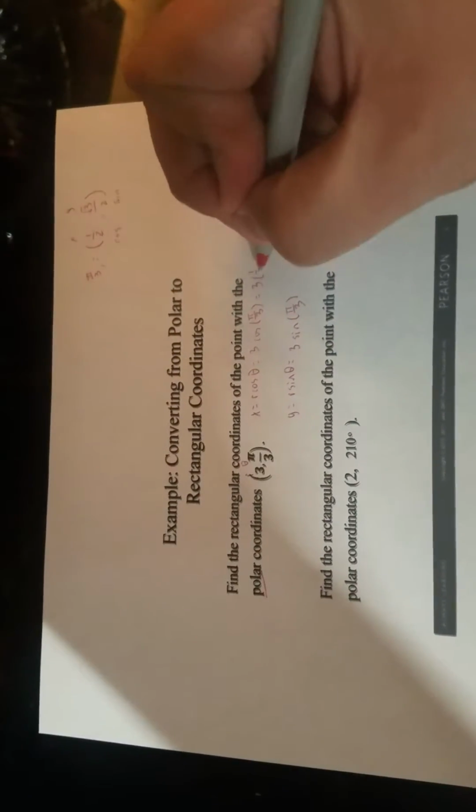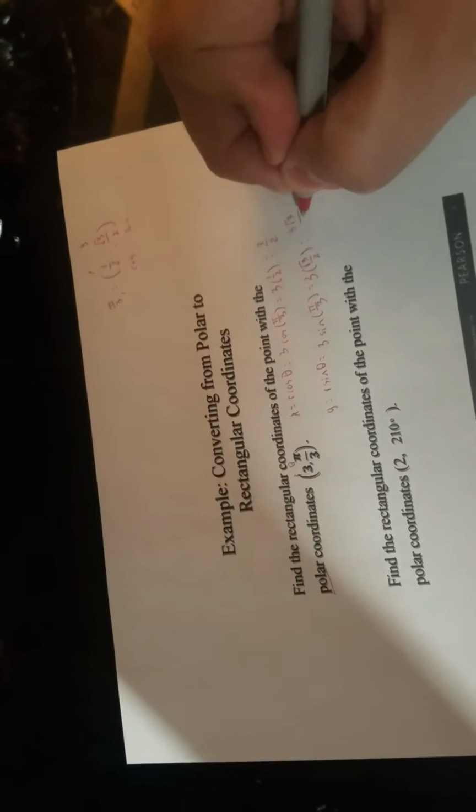This becomes 3 times the cosine, which is 1/2, and 3 times the sine, which is square root of 3 over 2. And this is 3 over 2. This is 3 square root of 3 over 2. You can leave it like that. If you want, you can reduce this one to 1.5, and the same here, 1.5 times square root of 3. But you should be fine if you leave it in fraction form.